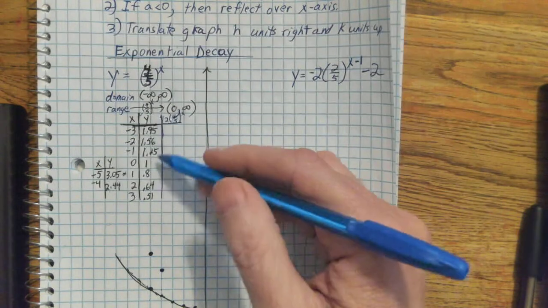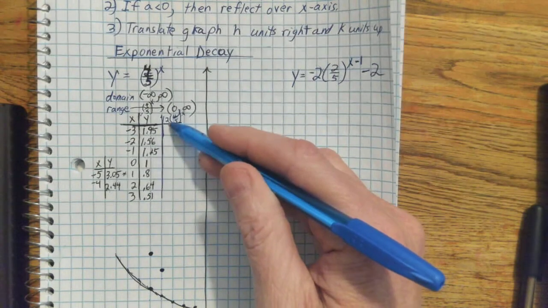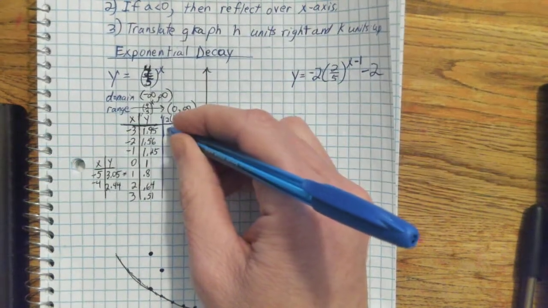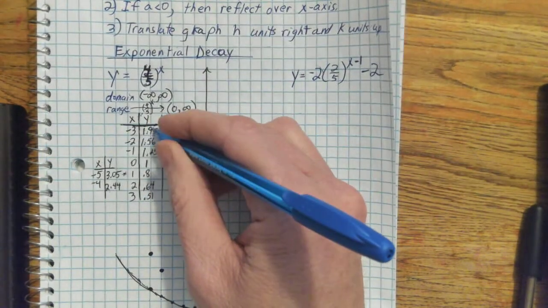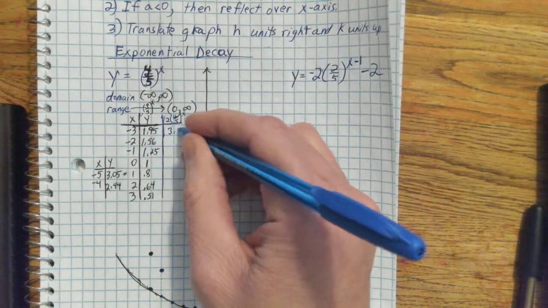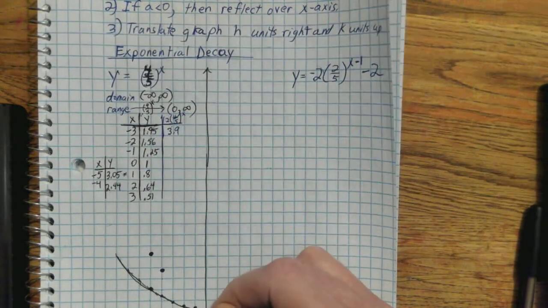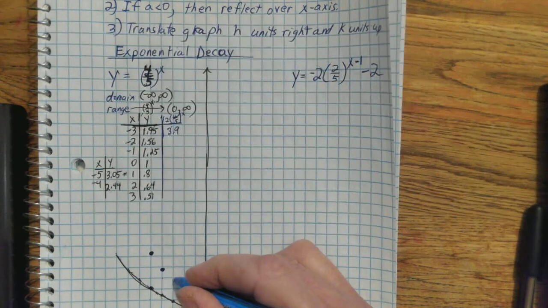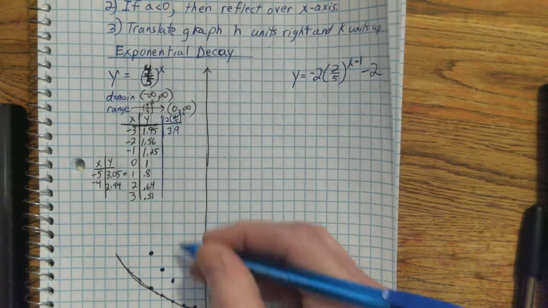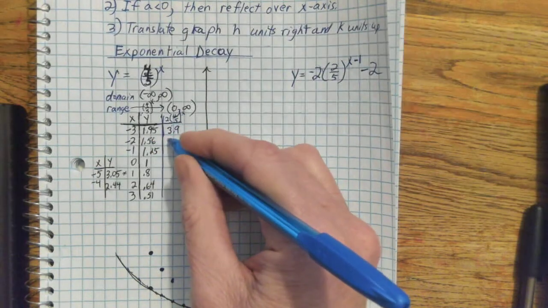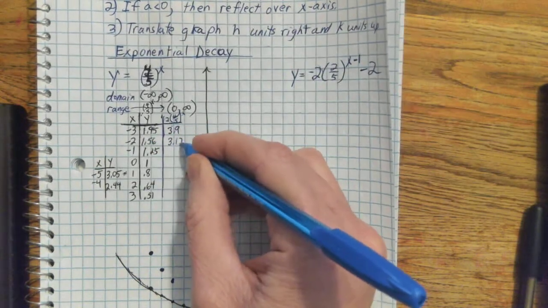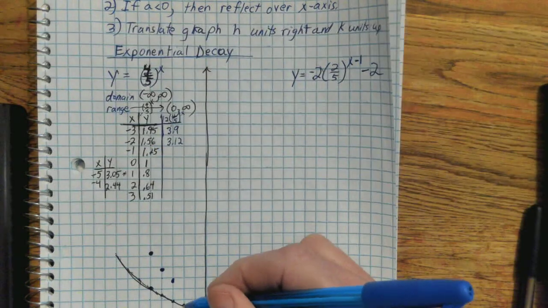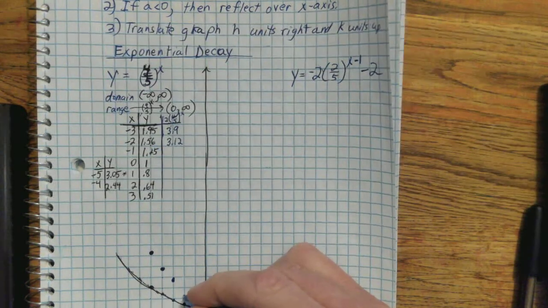And then, let's see, double this, 1.95. I think that if you double that, that's almost 2/4. So that's about 3.9. 1, 2, 3, 1, right around there. 1.56, that's 3.12, I think, when you double that. At -2, 3.12.